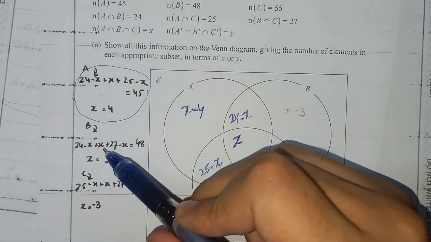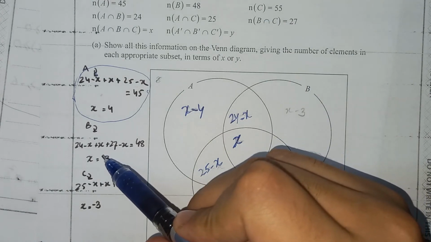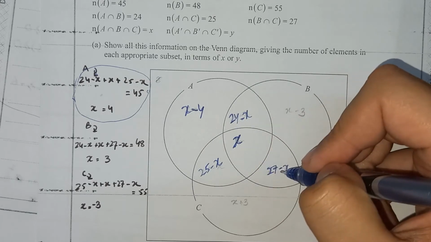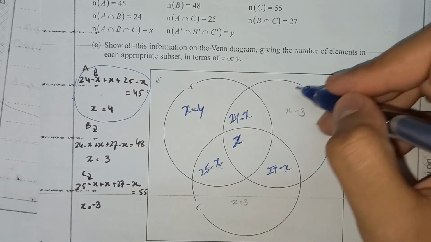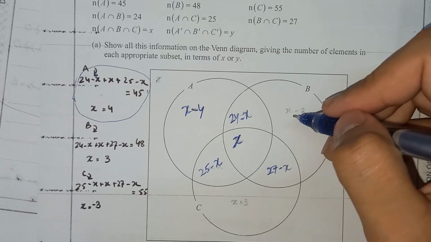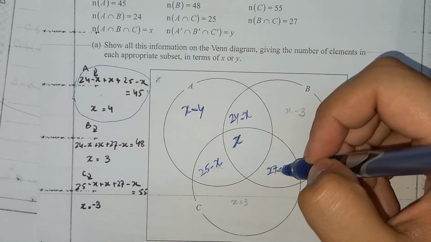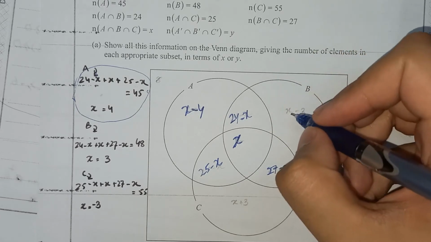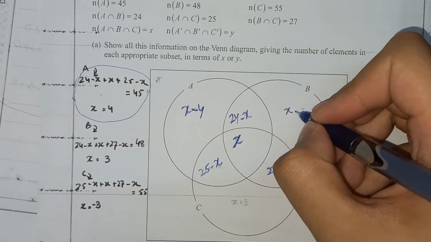Similarly, do the same thing over here. For the B part, add all of these and equate to the total number, which was 48. For B, I think yes, it was 48. Add these three, equal them to 48. Whatever answer you get for x, just move it over here.